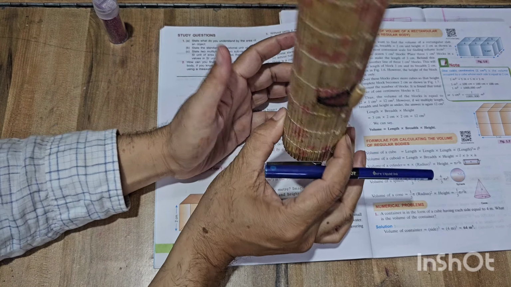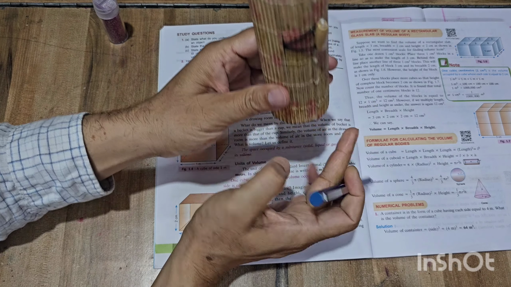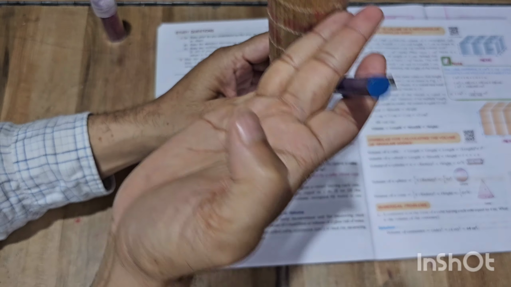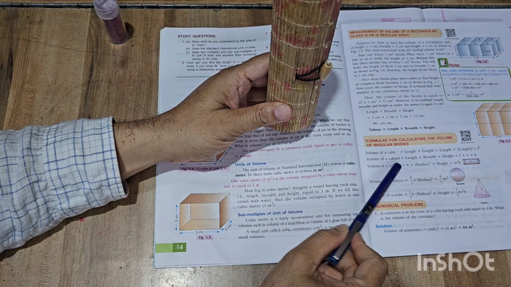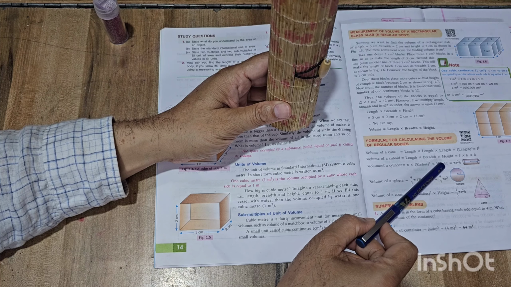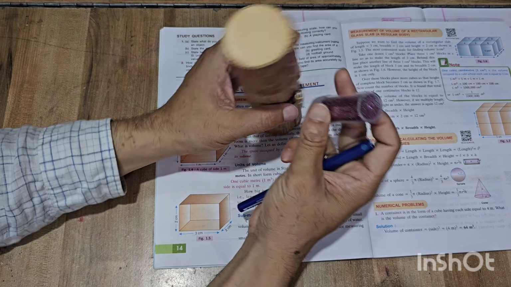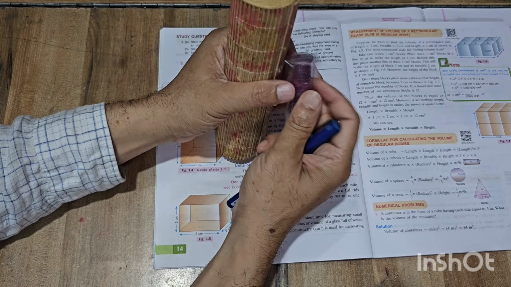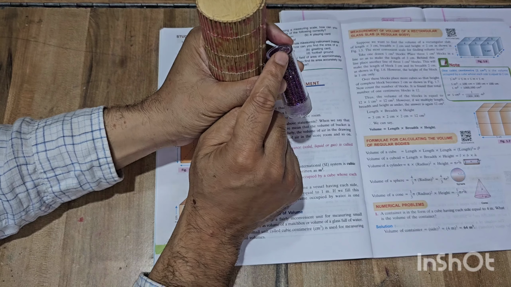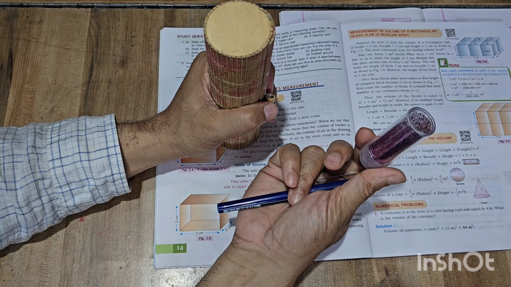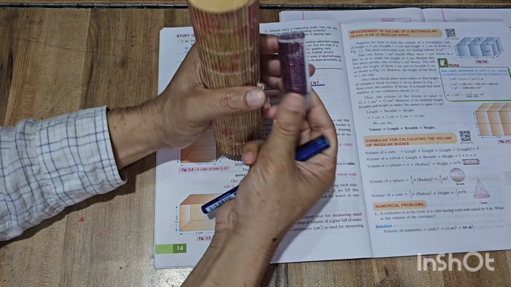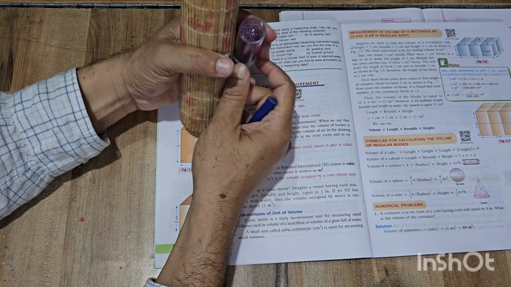So you will get the volume. Volume of a cylinder, pi r square into height. Understood? Same thing. Here also, pi r square gives the surface and you multiply by this height. This will give the volume. This is the formula. How many blocks do we need?